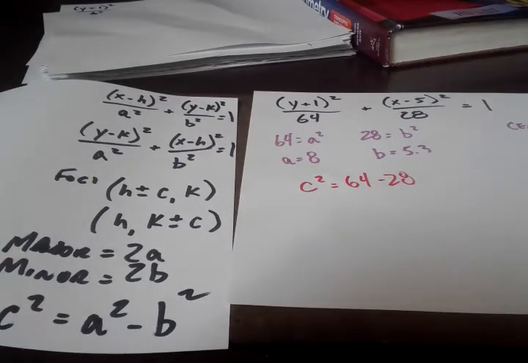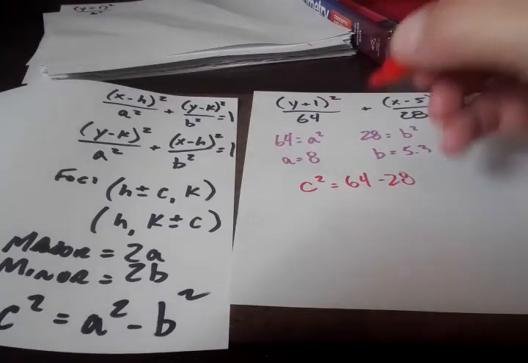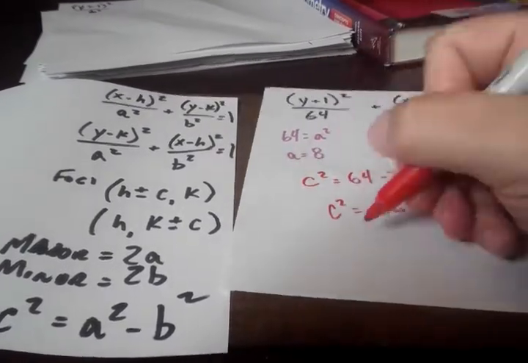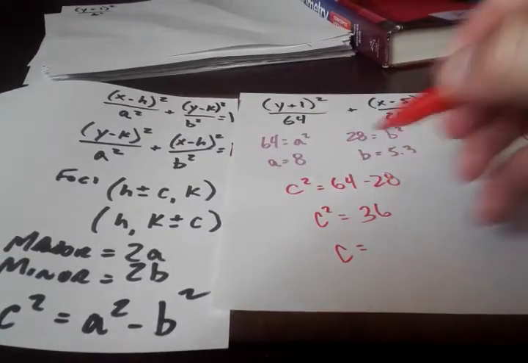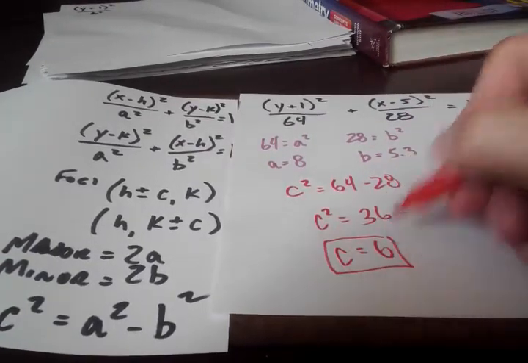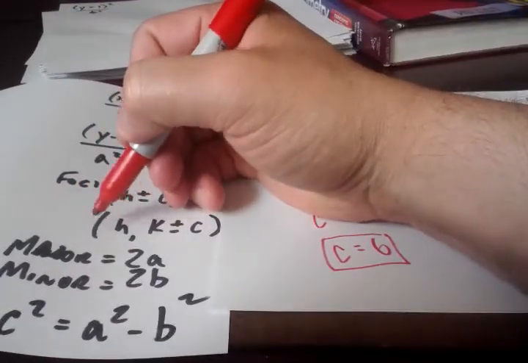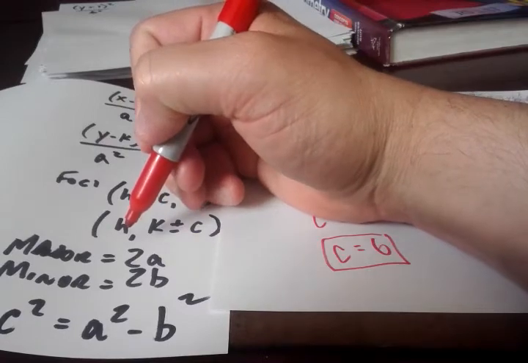should give us 36. So c squared equals 36, and you guys are smart enough to know that c then is square root of 36, which is 6. So now that we have c, let's go ahead and plug it in for our foci. Remember, we're using this one because it's the vertical formula. So what's h?